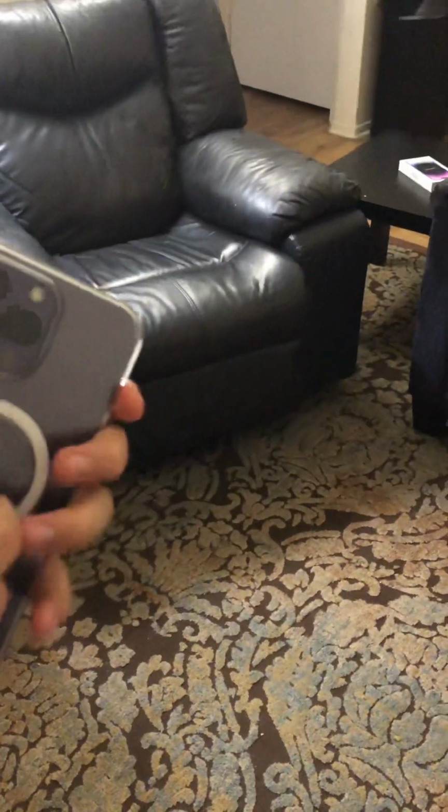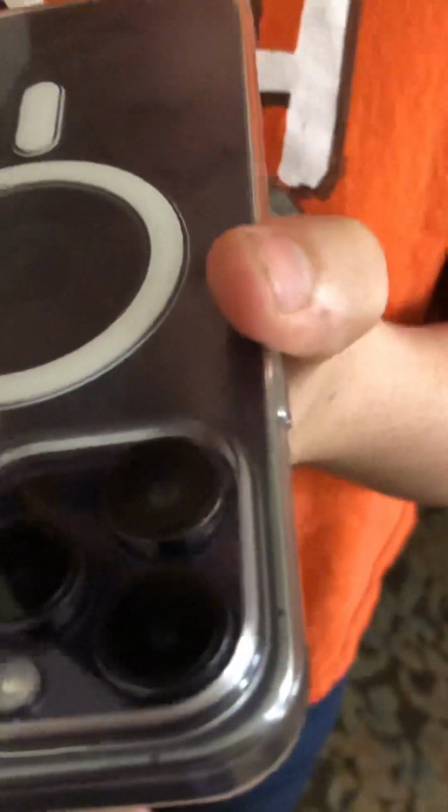Here's one thing I want to show though, how giant these cameras are. I mean, look at how giant those things are. For real, they're bigger than the 11 Pro, because the previous phone was the 11 Pro and they were small. Zoom in on that thing. Can't really do good zoom, but as you guys can tell, they're pretty big.